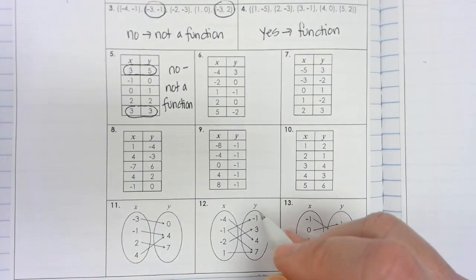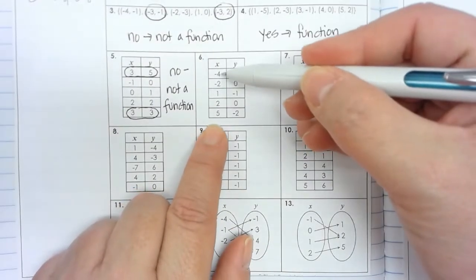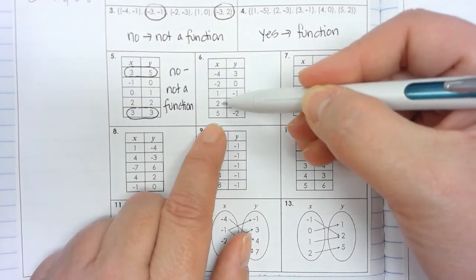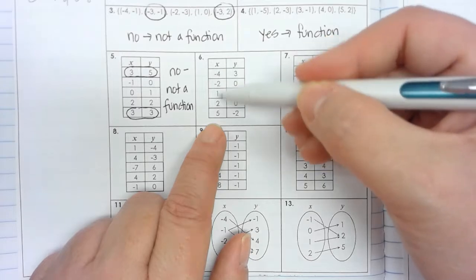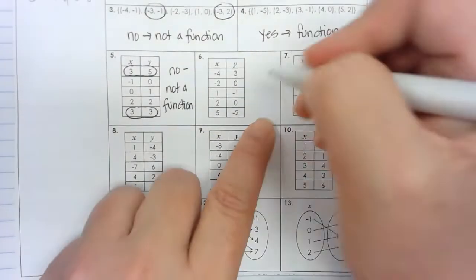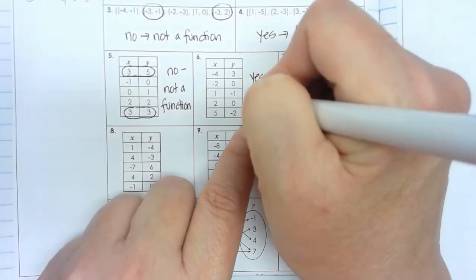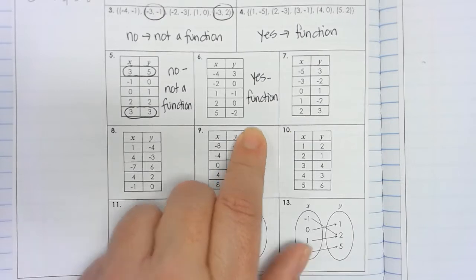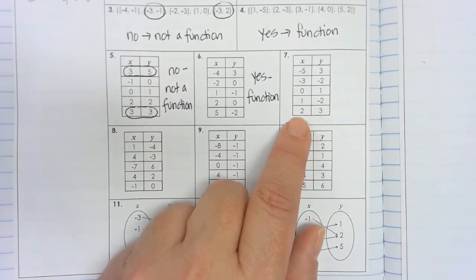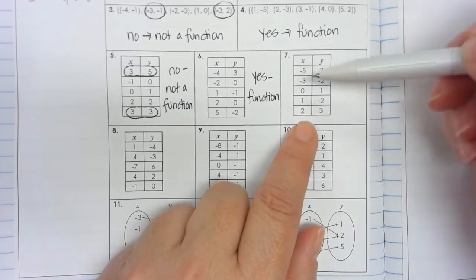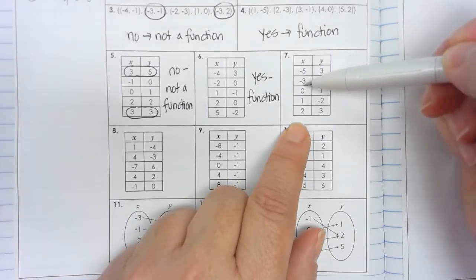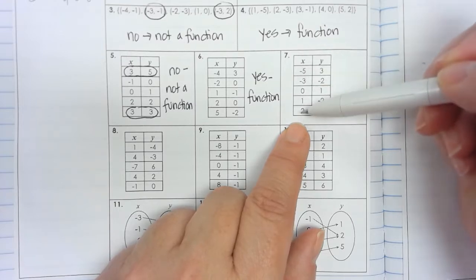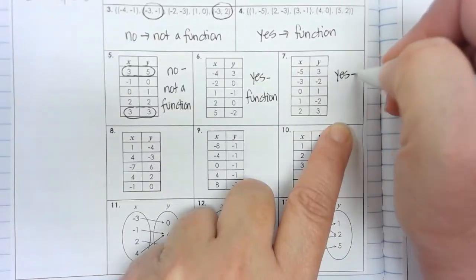All right, take a look at number 6. Look at your x column: -4, -2, 1, 2, and 5. If all the x's are different, what does that mean? That means yes, it is a function. Number 7, check your x's: -5, -3, 0, 1, 2. They're all different, so that means yes, we have a function.